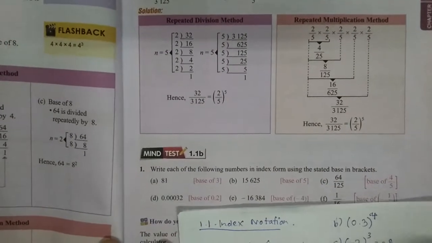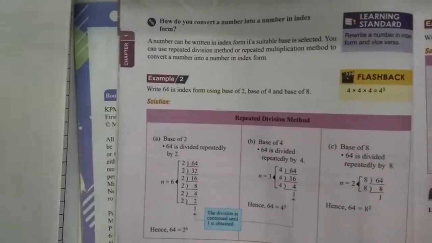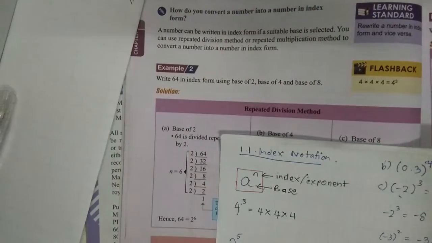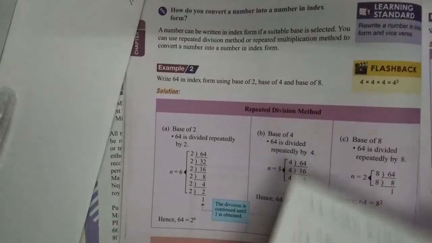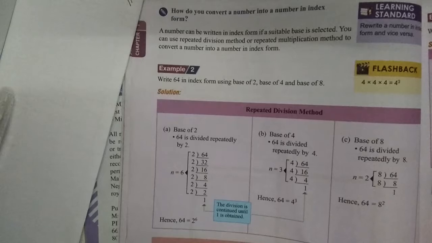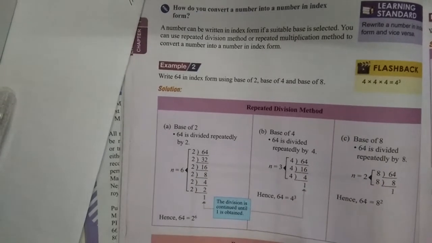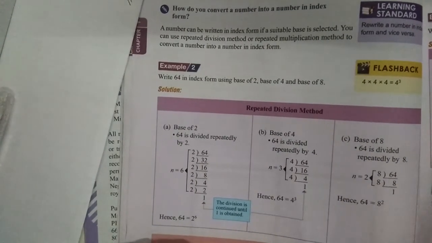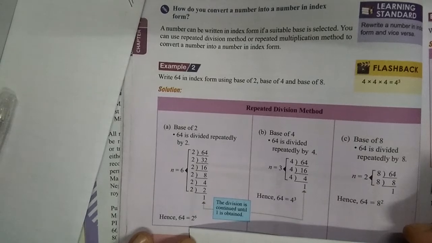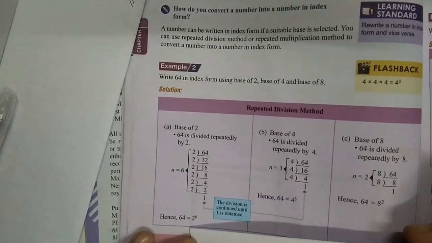Okay, next, page 4, example 2. Write 64 in index form using base 2, base 4 and base 8.